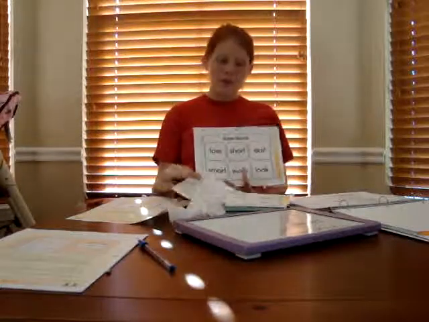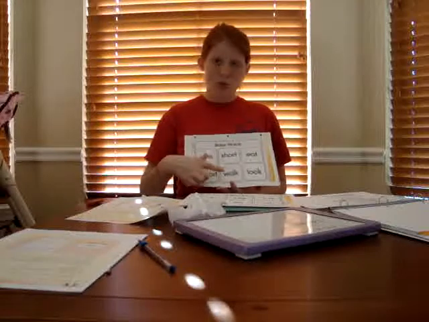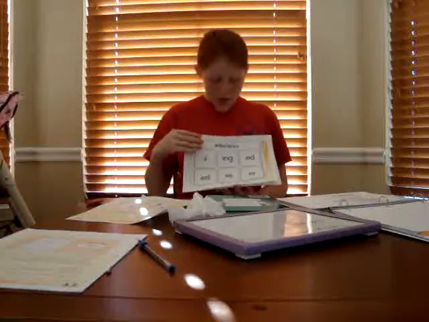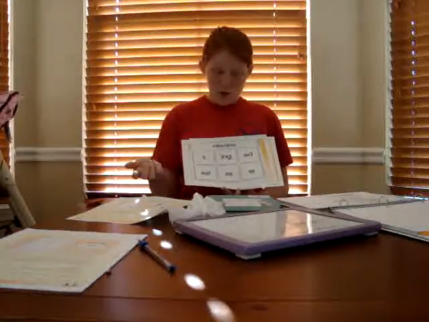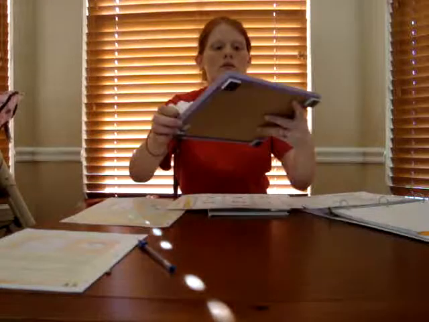And they would do the same thing with the second beanbag for the inflection words. So, for example, if they had landed a beanbag on the word walk, and they had landed another beanbag on the inflection ing, they would say those two together to see if they made a new word. Or they could just write them on their piece of paper.